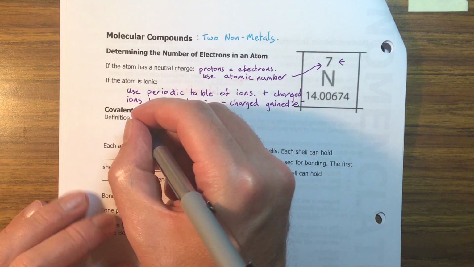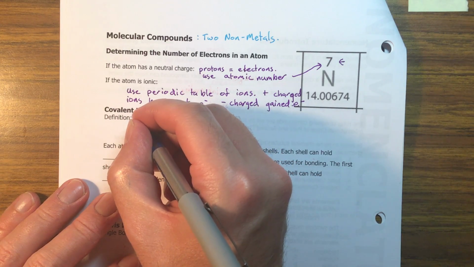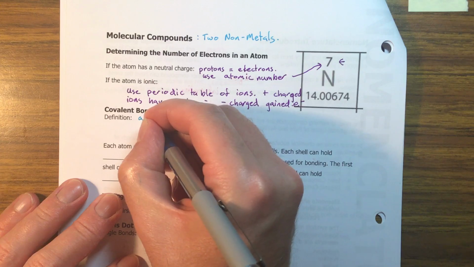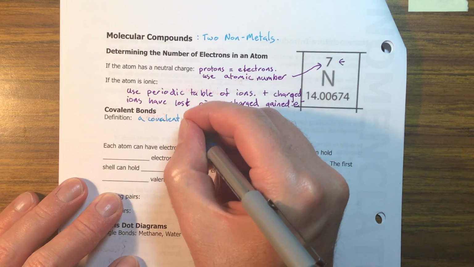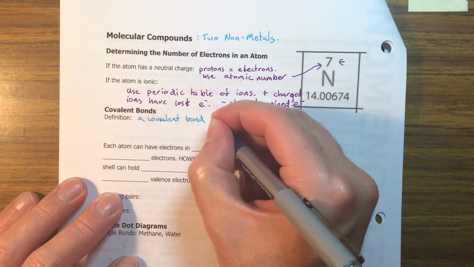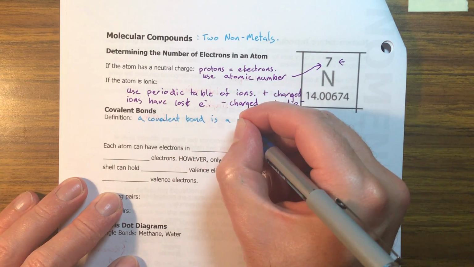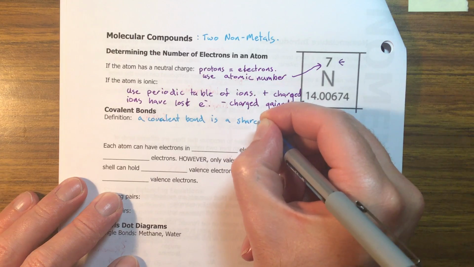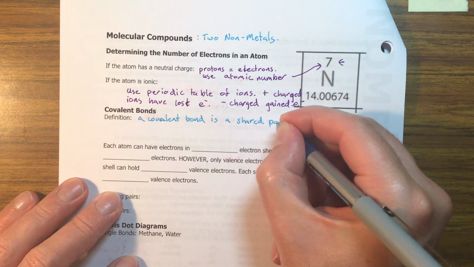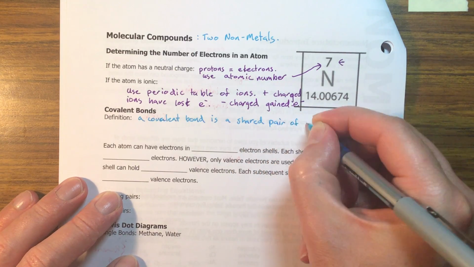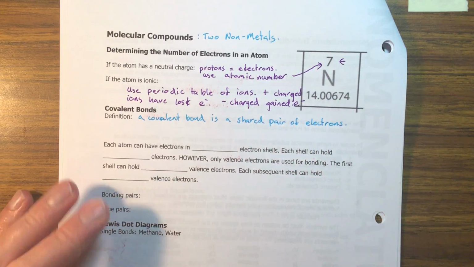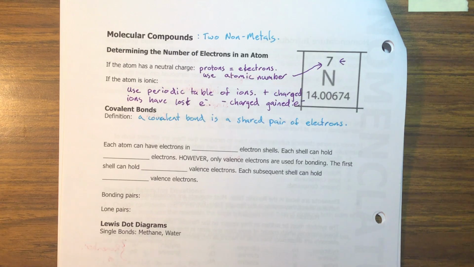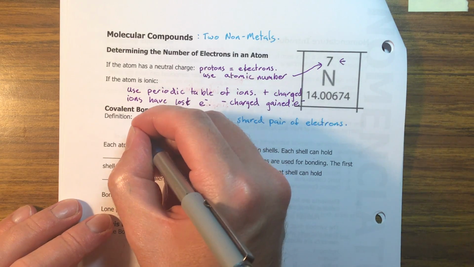A covalent bond is a shared pair of electrons. That's what it is. These electrons are called bonding pairs.